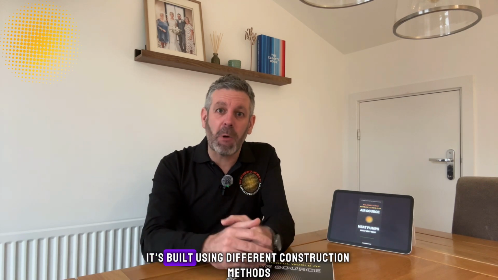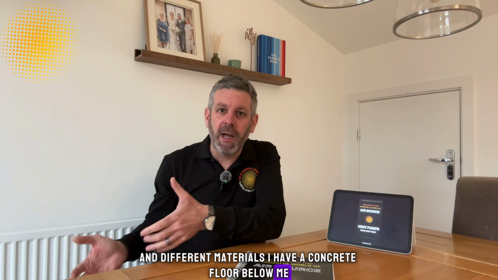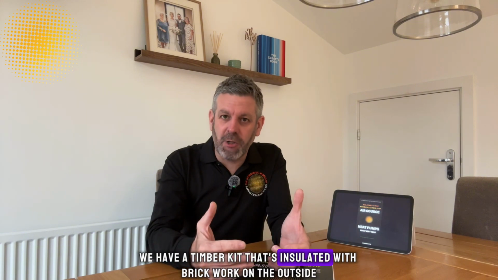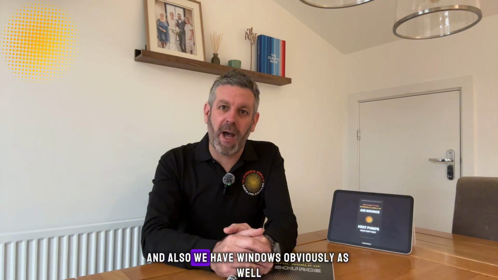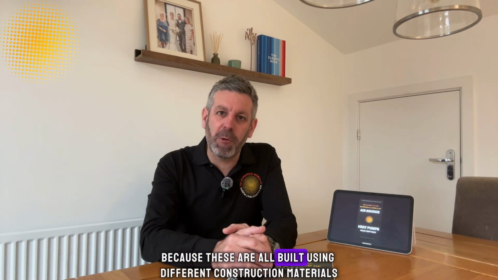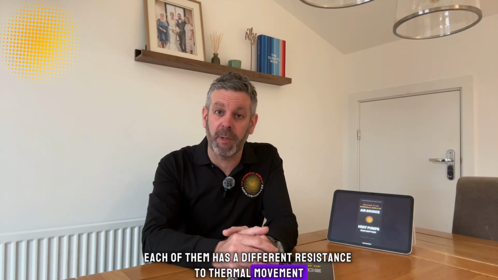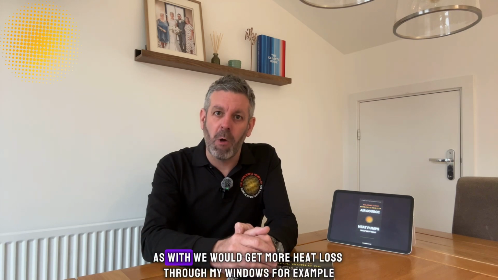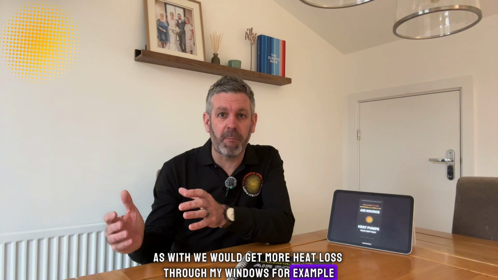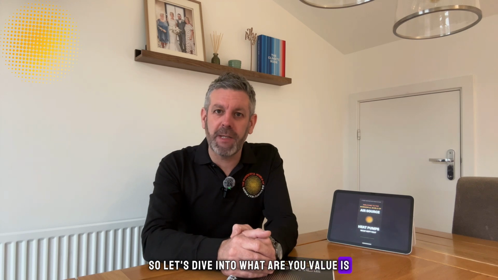Take my house, for example. It's built using different construction methods and different materials. I have a concrete floor below me. I have plasterboard walls behind me. On the outside wall, we have a timber kit that's insulated with brickwork on the outside. And also we have windows, obviously, as well, so we can shed some light into the property. Because these are all built using different construction materials, each of them has a different resistance to thermal movement, or U value as we term it. We would get more heat loss through my windows, for example, than we would through the walls that have been insulated. So let's dive into what a U value is and how it plays a part in our heating design.